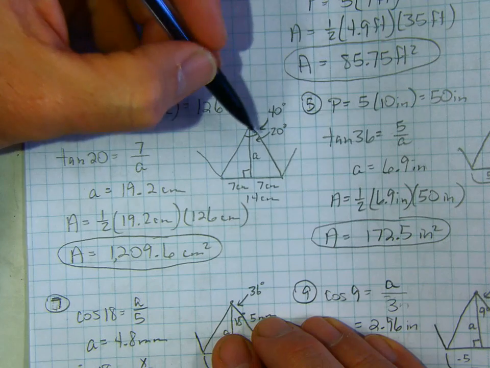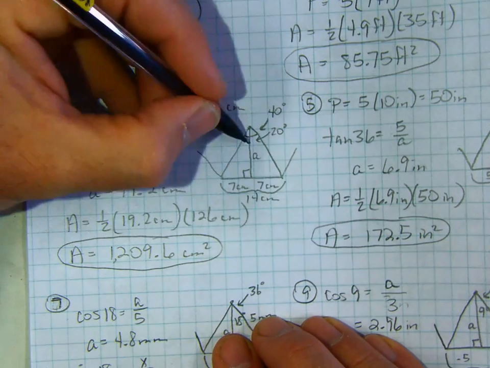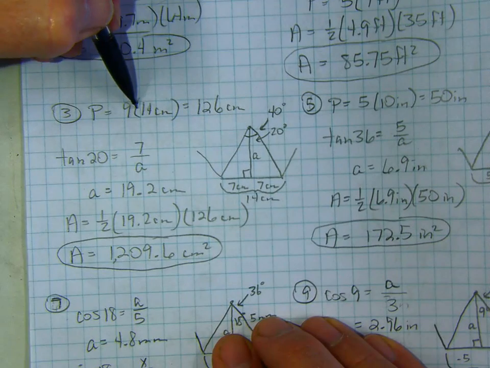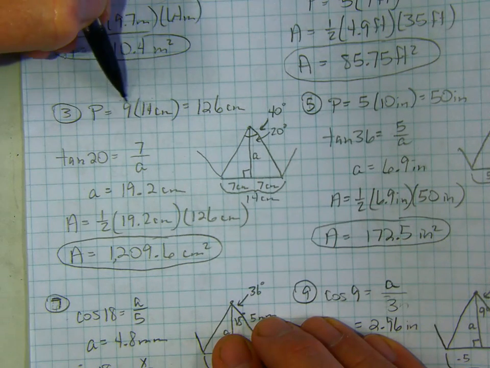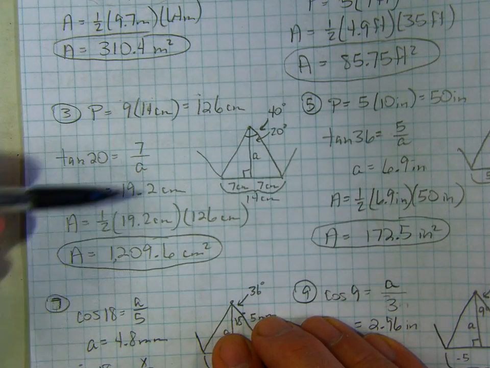Again, they gave me the length of the side, so this is easier. When they give me the length of the side, it's a little easier because I only have to find one thing, the apothem, because I have the side times 9. The side times 9, or 14 times 9, is 126, which is the perimeter. I got that. Now all I need to do is find the apothem.